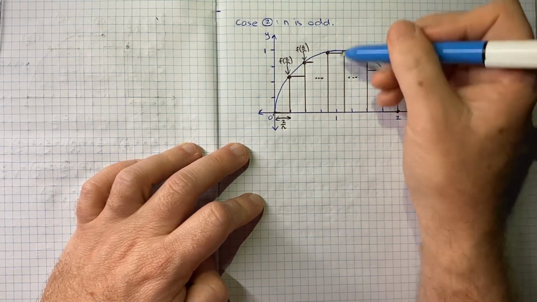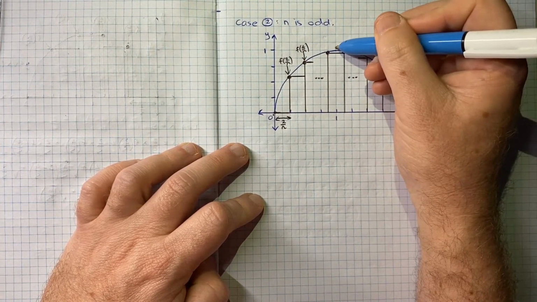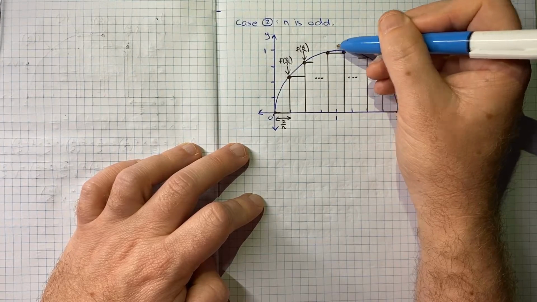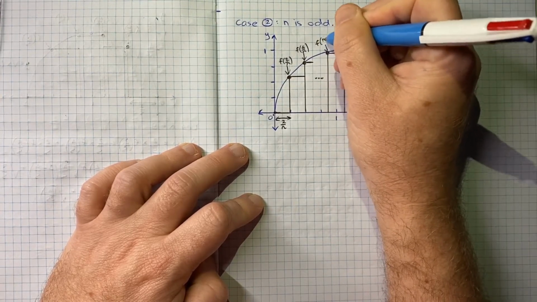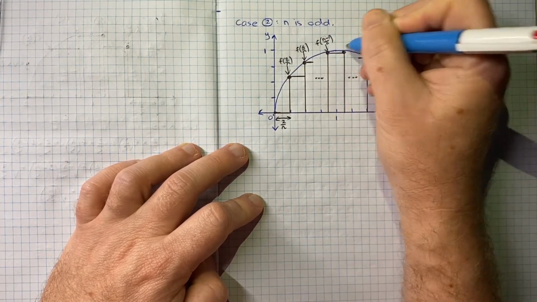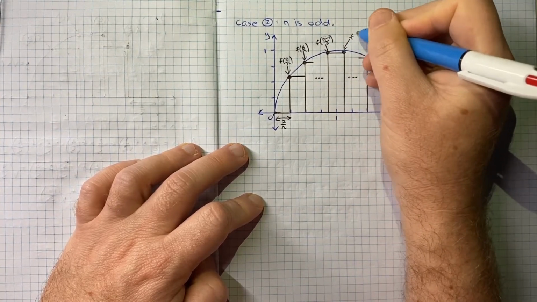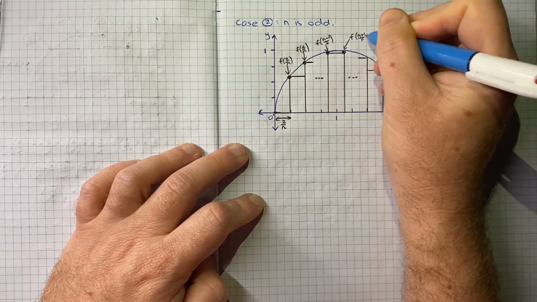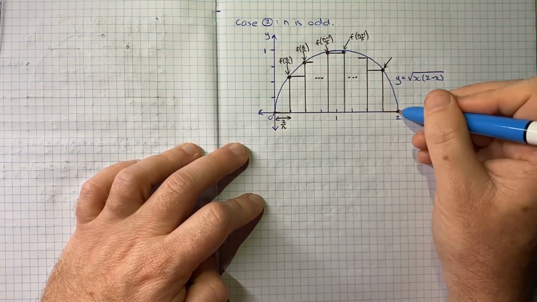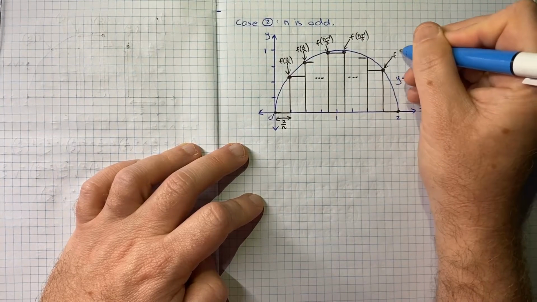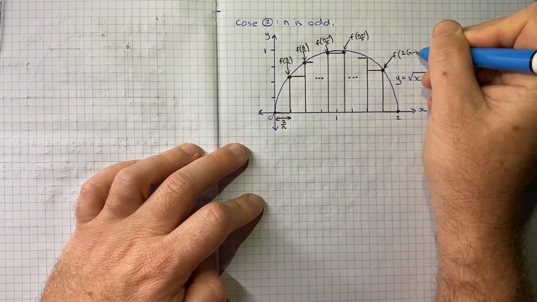Now, it's worth noting, if this midpoint is n on n, then this would be the function at n minus 1 on n, and this would be the function at n plus 1 on n. And then as it was in the other cases, this is 2n on n, so this would be the function at 2n minus 1 on n.